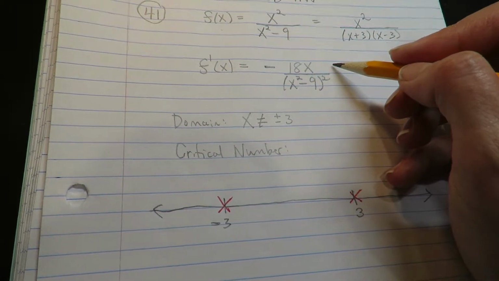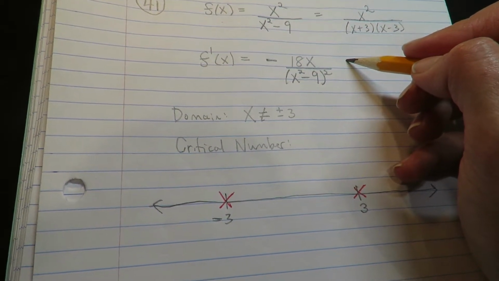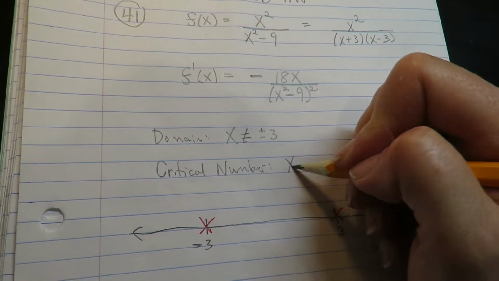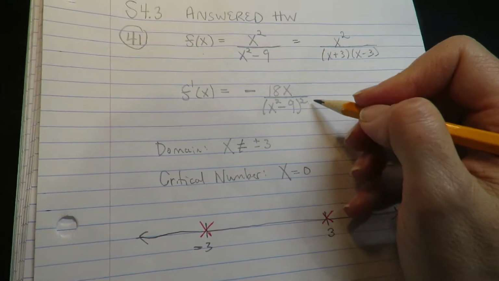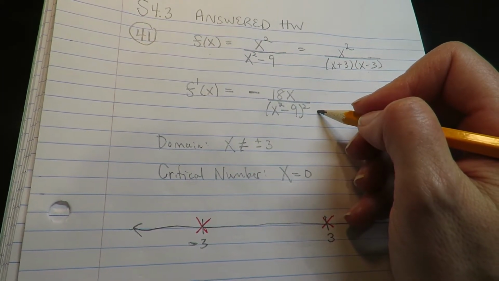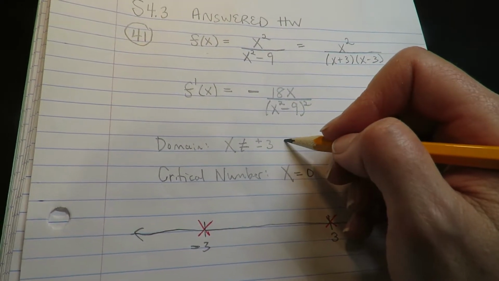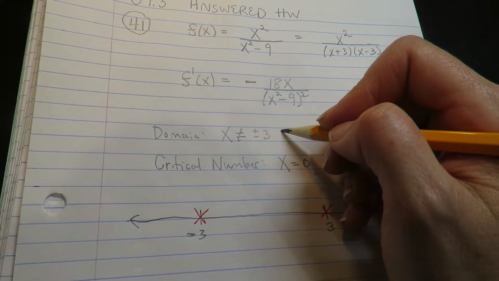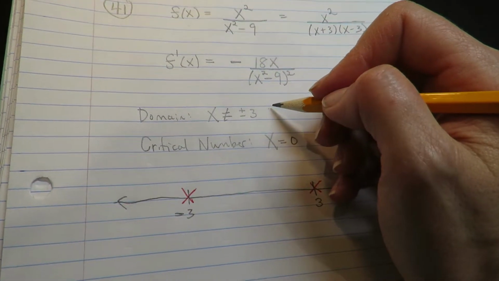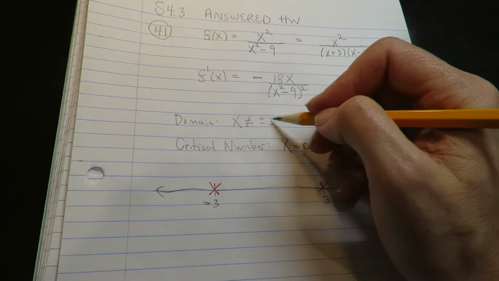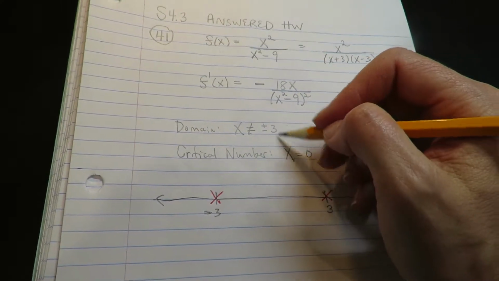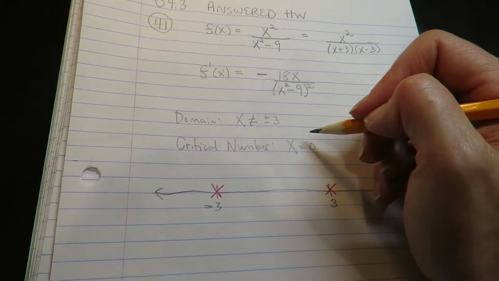So if I set the numerator equal to 0, I get a critical number of 0. If I set the denominator equal to 0, so where the derivative is undefined, I get plus or minus 3. But plus or minus 3 is already a domain restriction, so therefore it is not also a critical number. These numbers should be not overlapping in any way, okay?